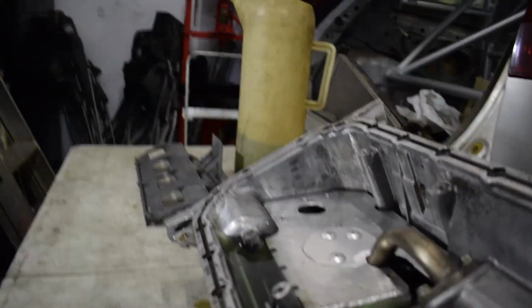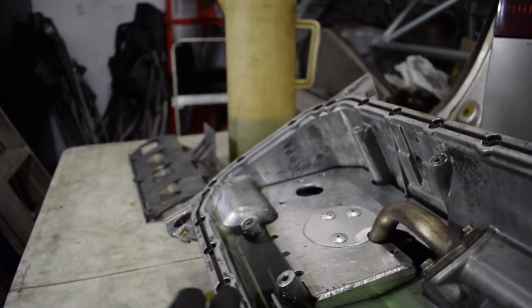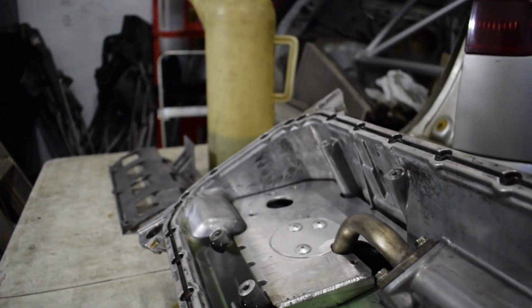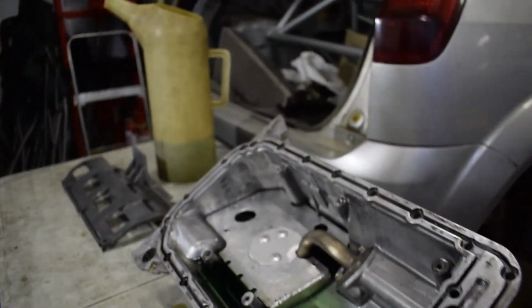So what you can see is that the oil level actually sits higher than the sump line, because the sump is resting in its natural position. The oil actually sits within the block, right?